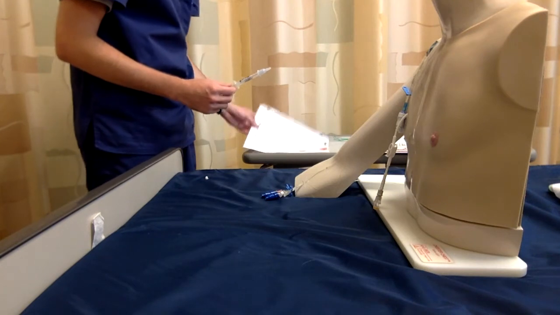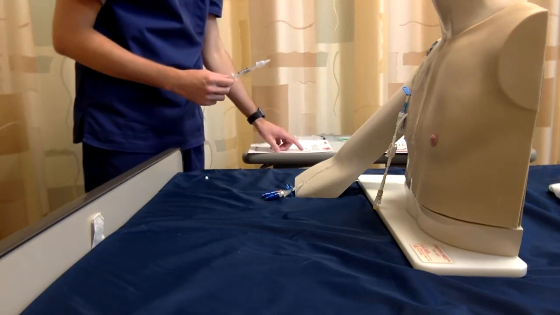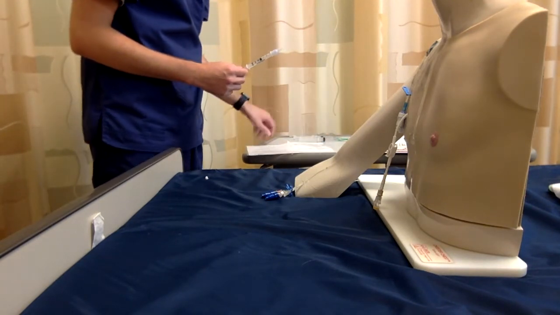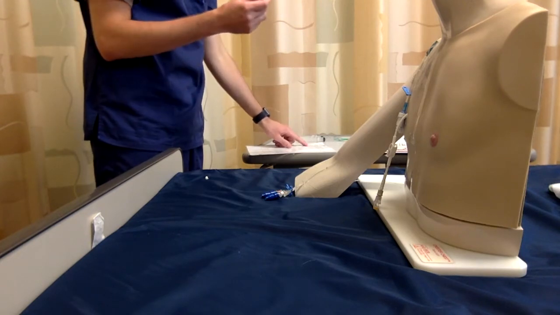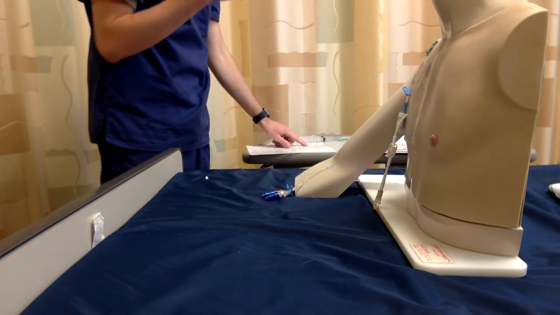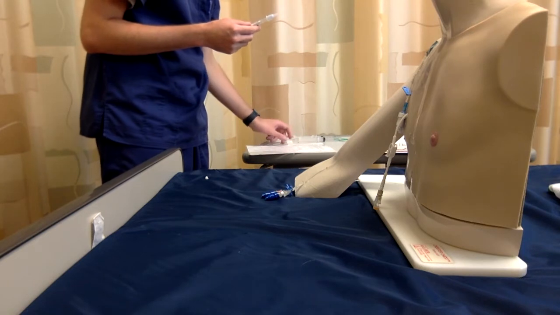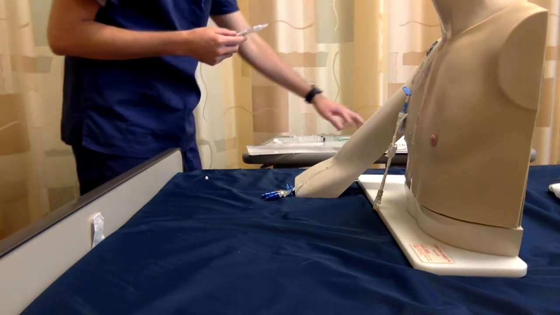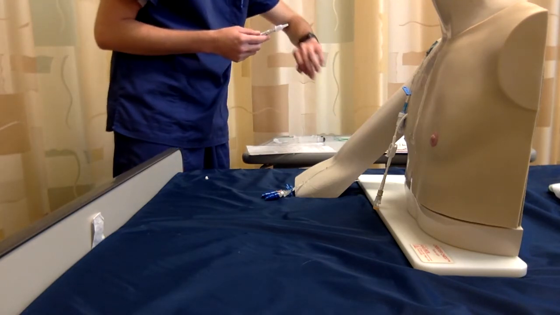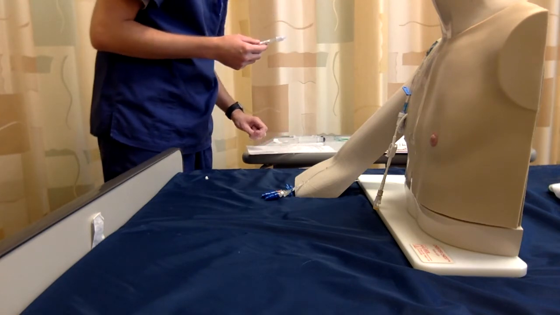So we have Bob Owens, 922.33, getting Lorazepam 1 milligram IV to push over 2 to 5 minutes at 12:20.